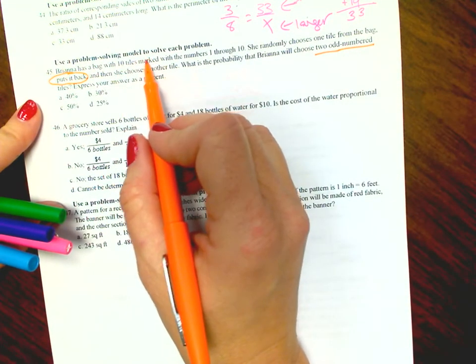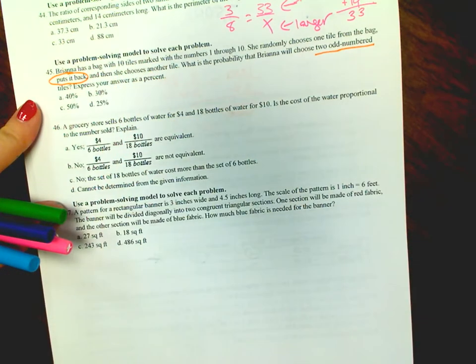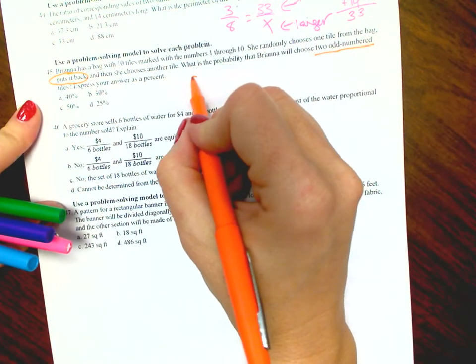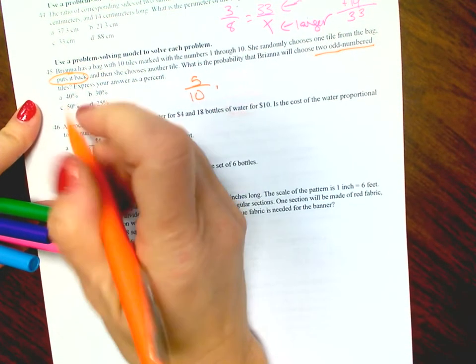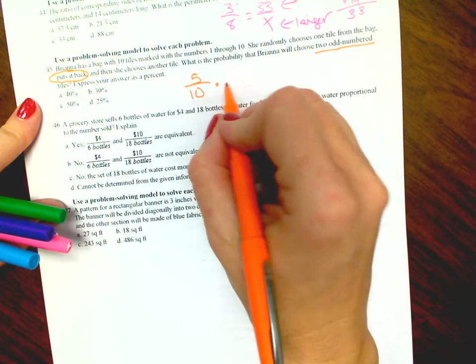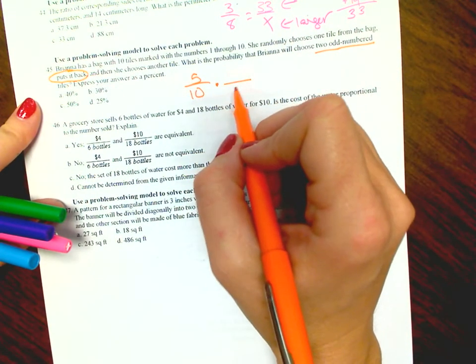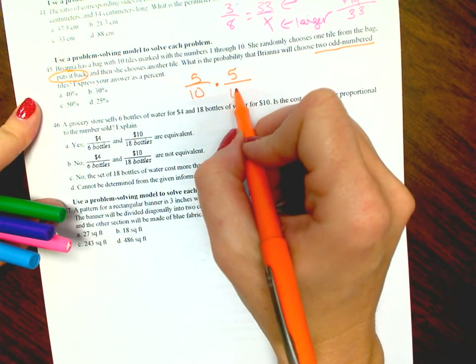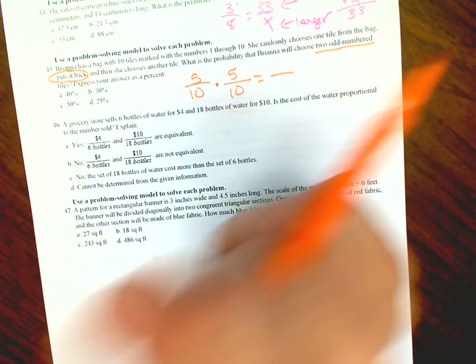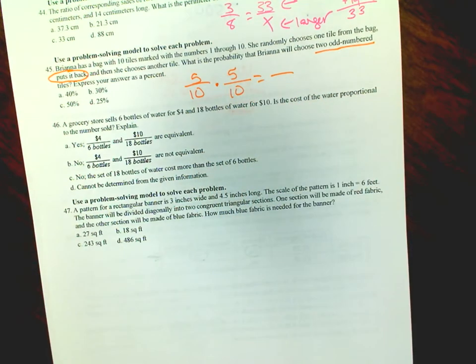So if you have 10 in there, how many of those 10 tiles are odd? 5 out of 10. She put it back. So for her to choose another odd one would be 5 out of 10. Find your percent.